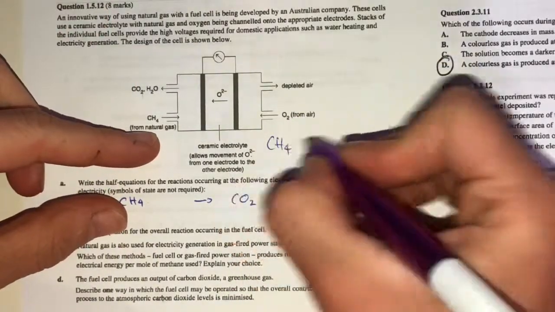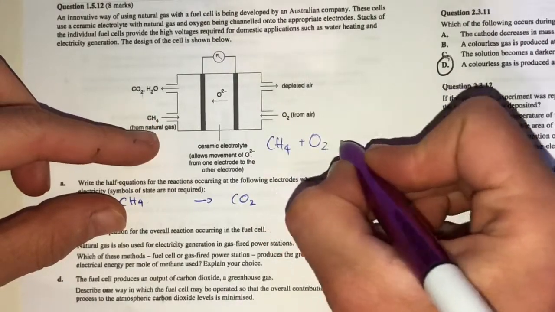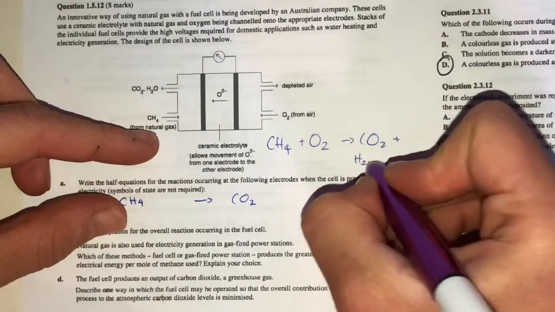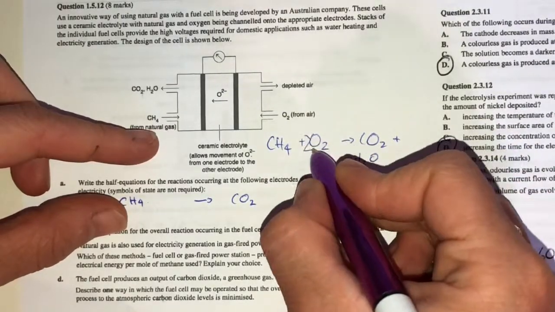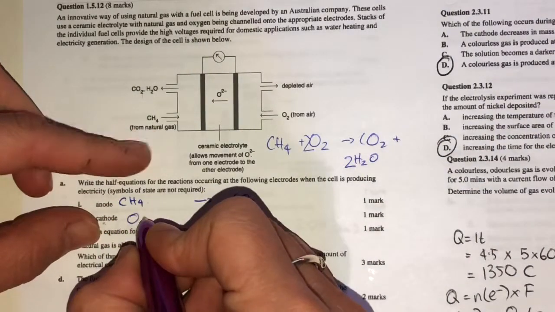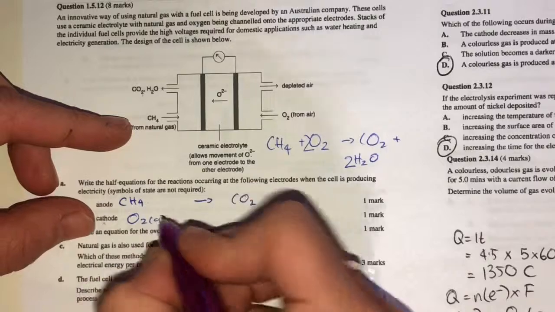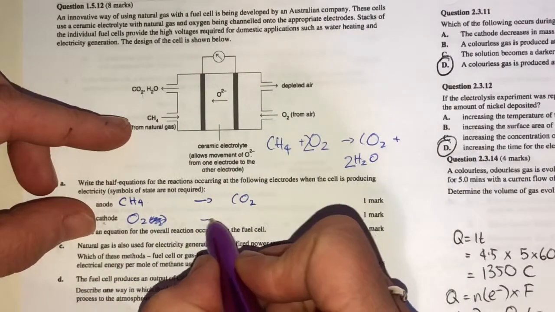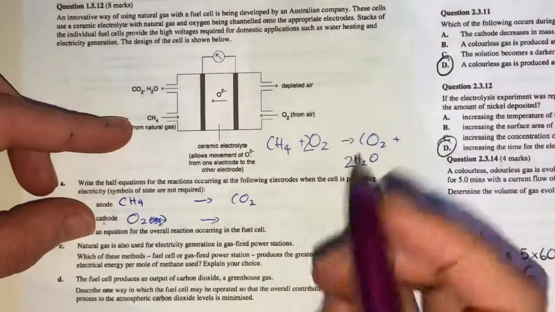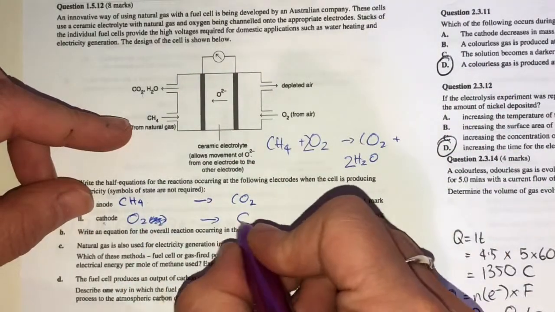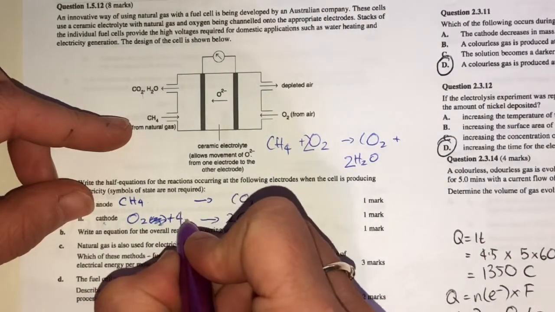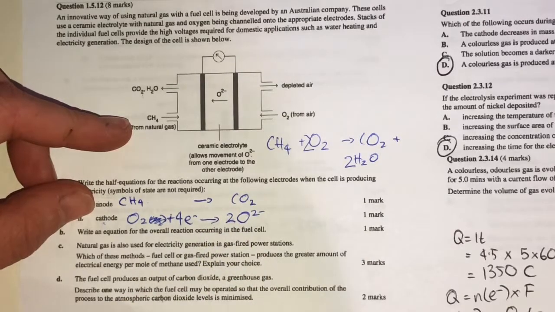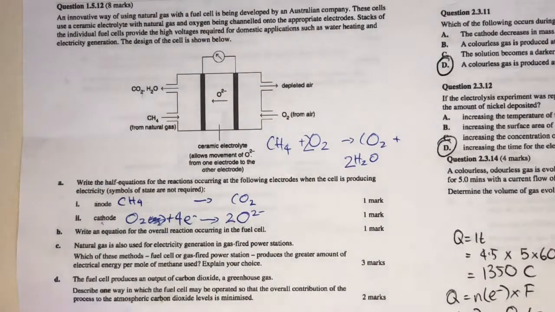So methane plus O2 produces CO2 and H2O. So we just balance for 2 there. All right, I'll do the cathode one first because it'll make the anode one easier. I just won't put states because it's in ceramic, which is the state. So oxygen produces oxide, and you've got 2 of these to balance with that, and you've got 4 electrons here to balance for charge. Now let's actually work on subtracting those two. Just get a clean piece of paper.